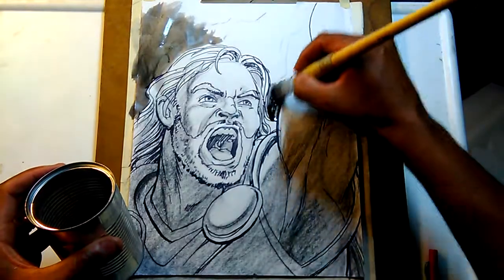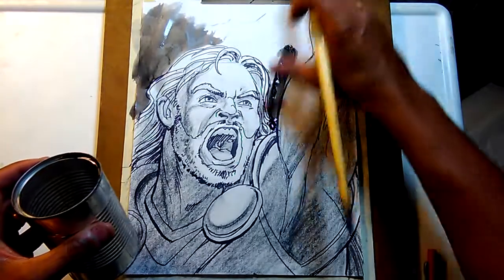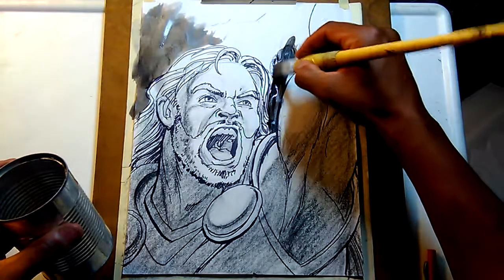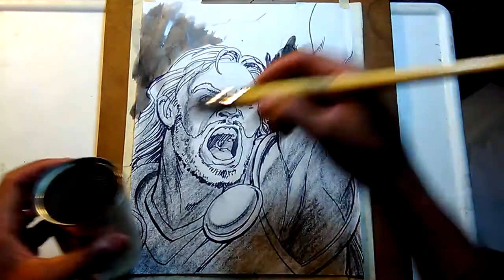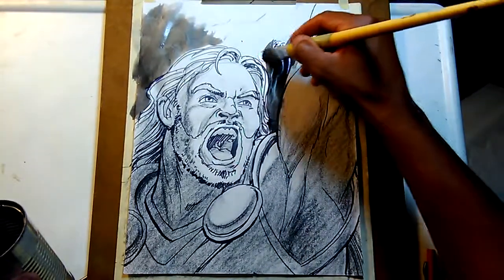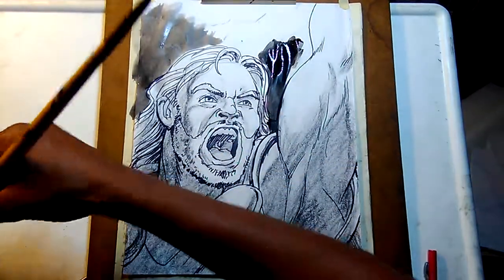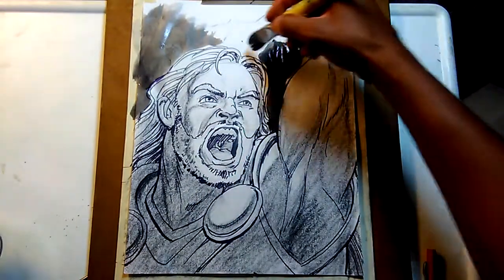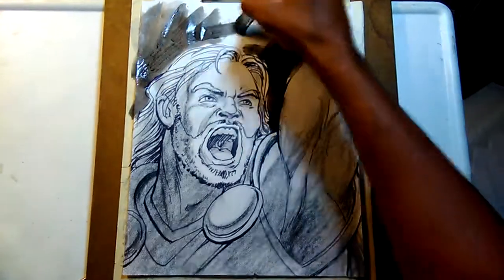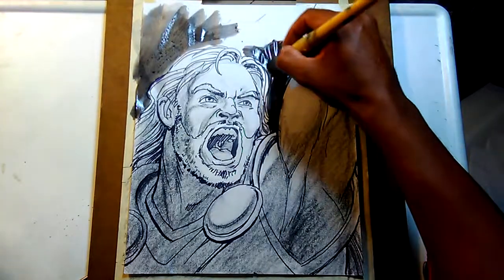Obviously painting is a little bit quicker than most. Doggone it. There we go. Running away with me. Let's dry off the brush.